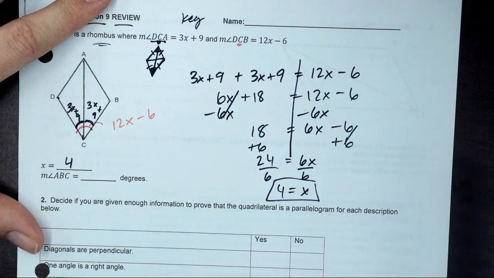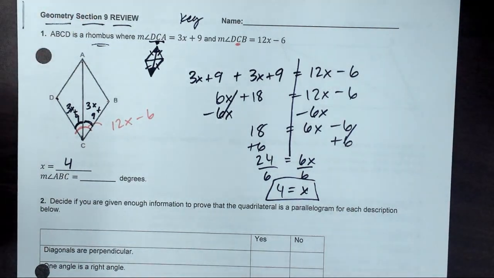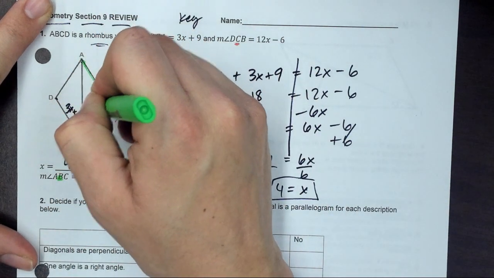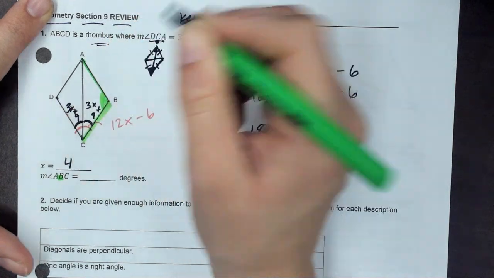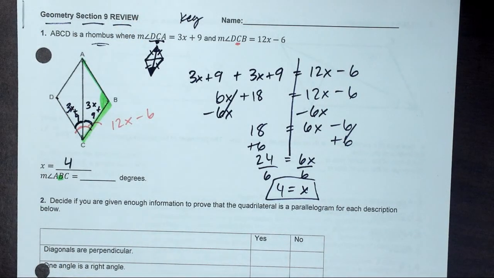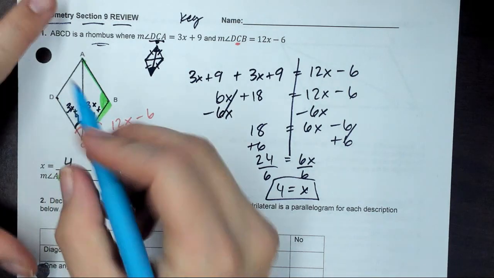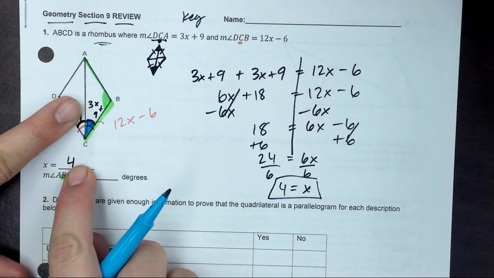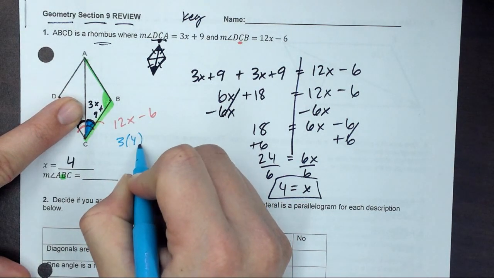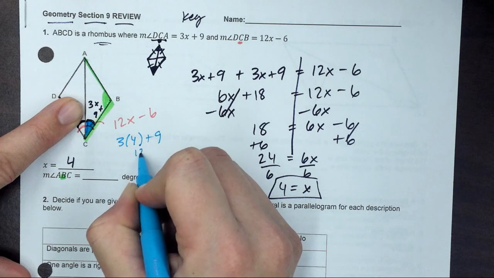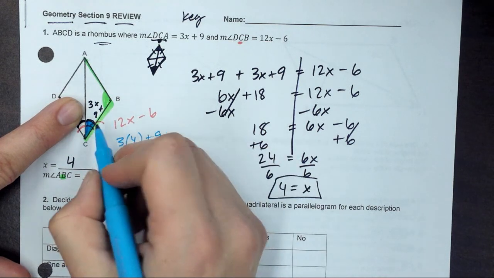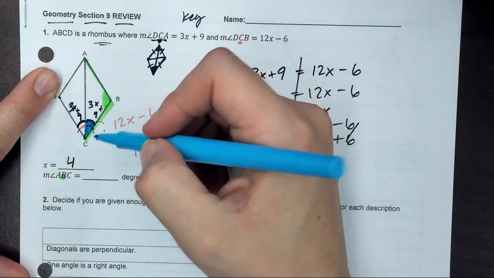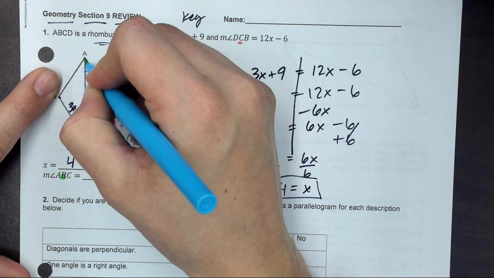And then I want the measure of ABC. If I find that, again, that's the middle letter of those three letters, B, so for ABC we're talking about the angle here. I want that angle. Use triangles to your advantage here. I know this angle right in here is represented by 3x plus 9, and you just found x. So 3 times x, which is 4, plus 9, that's 12 plus 9 is 21. So this angle right here is 21 degrees. Well, in a rhombus, opposite angles are congruent, and this one's 21 over here is also 21.